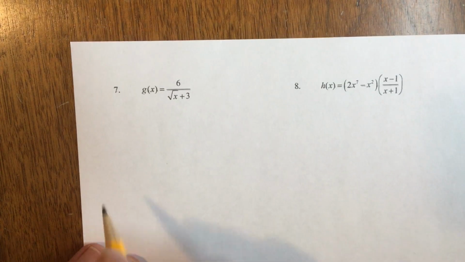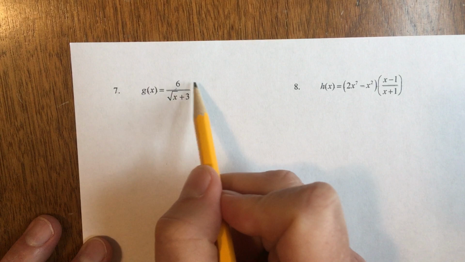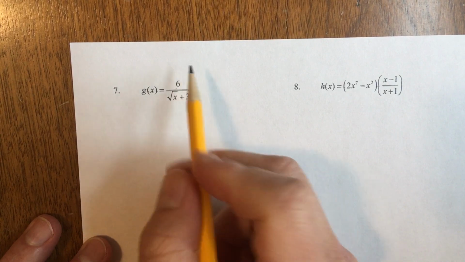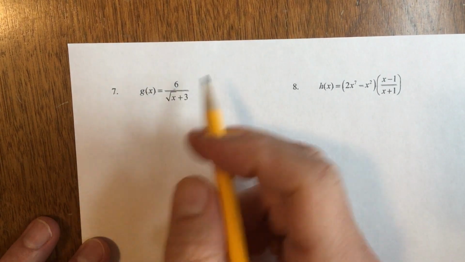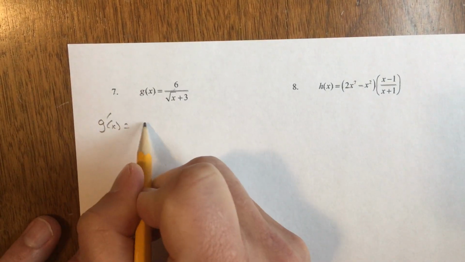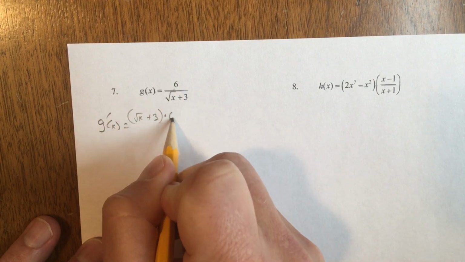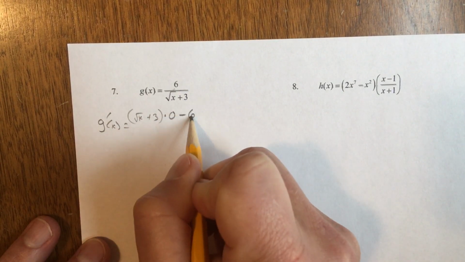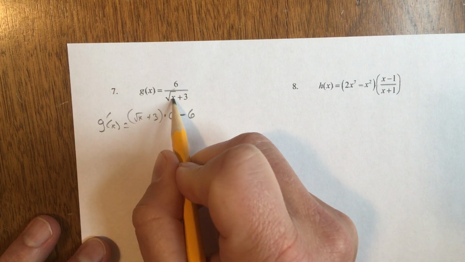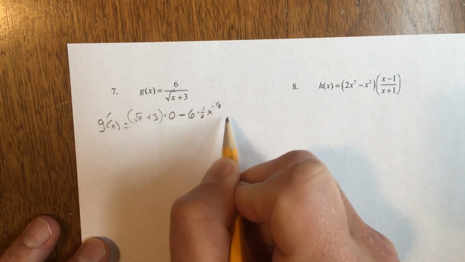Number 7 also has a quotient rule look to it, although you could bring this up and make it to the negative first and use a chain rule on it, but we'll do it as if it's a quotient rule. So the quotient rule would say take the bottom, square root of x plus 3, times the derivative of the top, which is 0, minus the top times the derivative of the bottom. This is x to the 1/2, so it's going to be times 1/2 x to the negative 1/2.